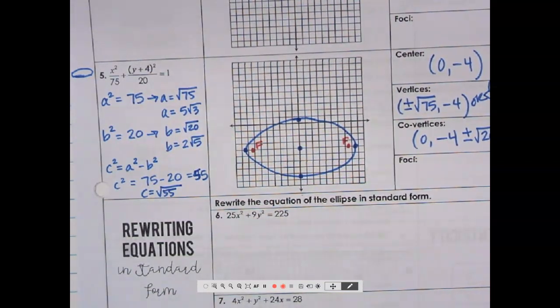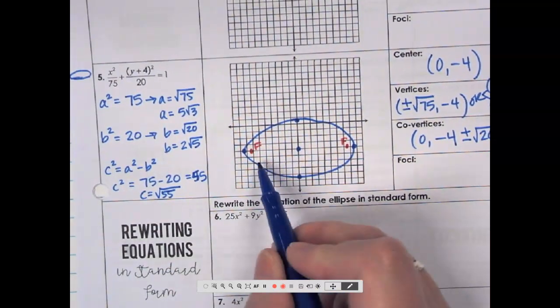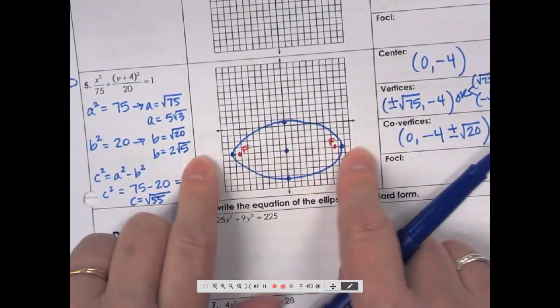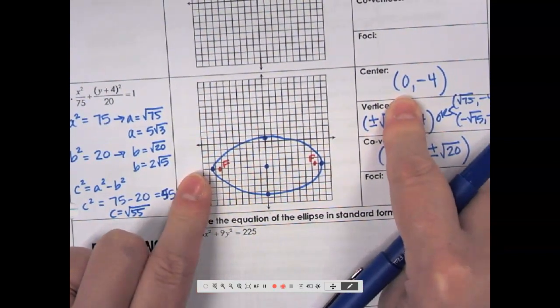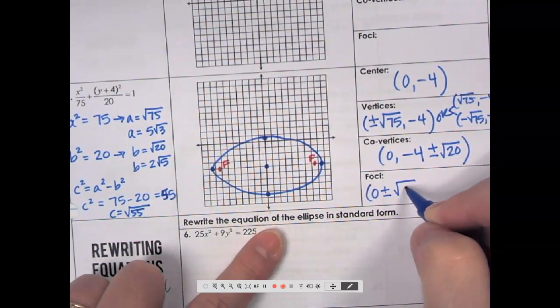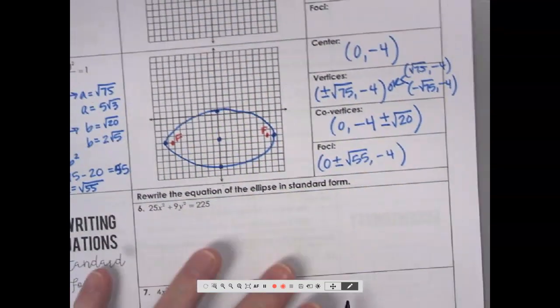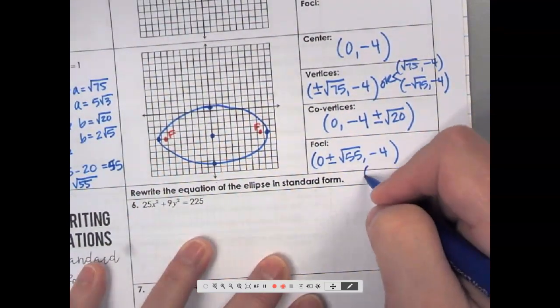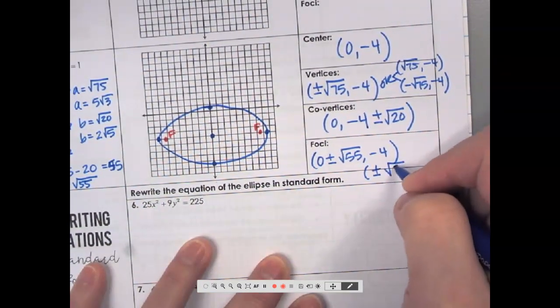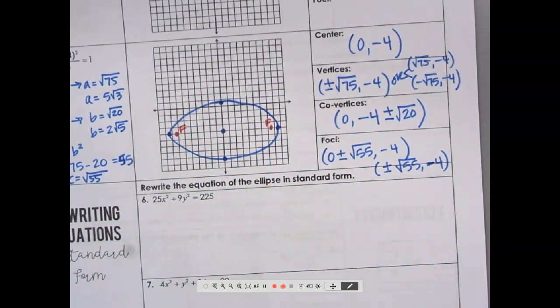Okay, so what is that ordered pair? Well, it has a y of negative 4. What I changed was the x, but I went from 0. So I could say it's 0 plus or minus square root 55, comma, negative 4. Or I can just do plus or minus square root 55, negative 4. You okay with those?